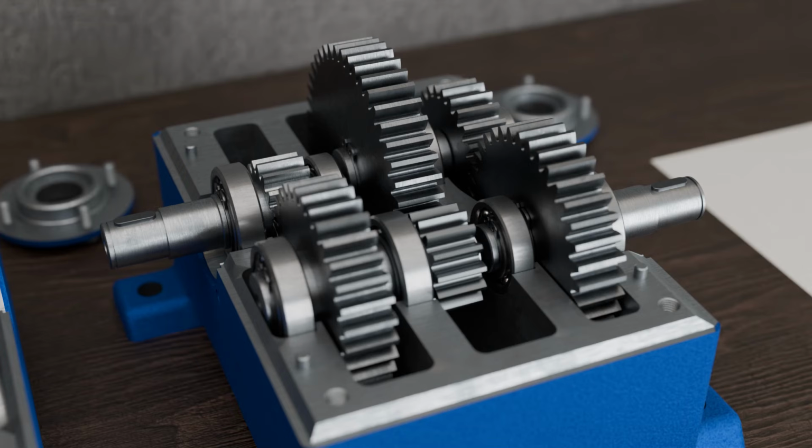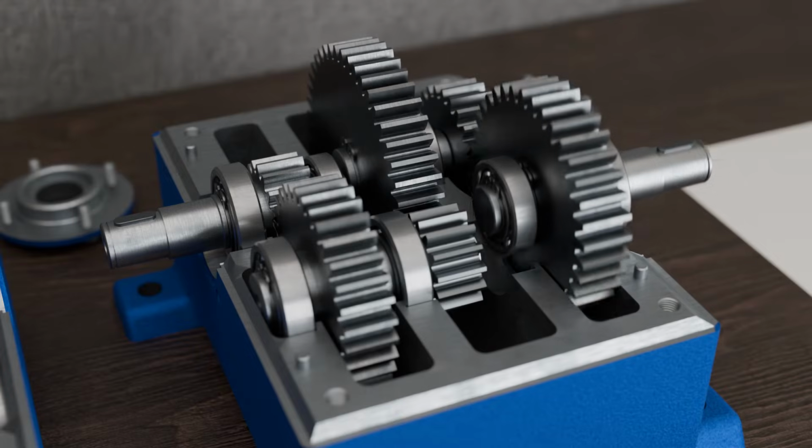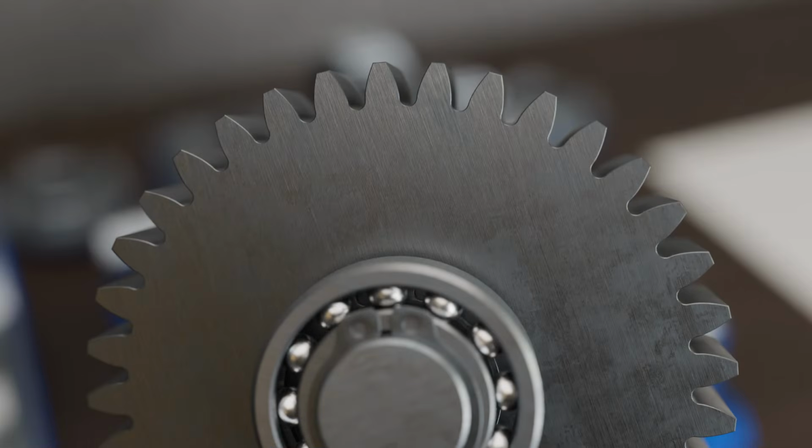Gears play an important role in mechanical engineering. They are used in gearboxes, for example, to transmit and convert torques. The shape of the teeth has a decisive influence on the power transmission. The tooth shape used is a so-called involute.